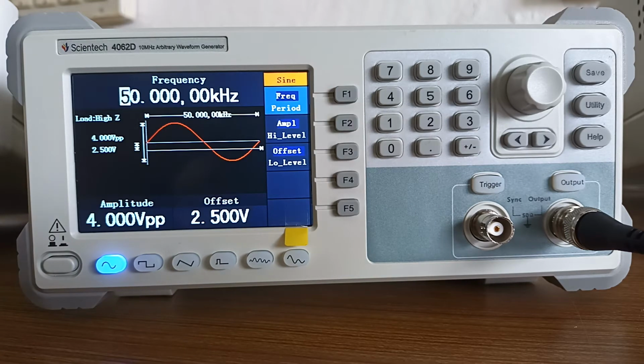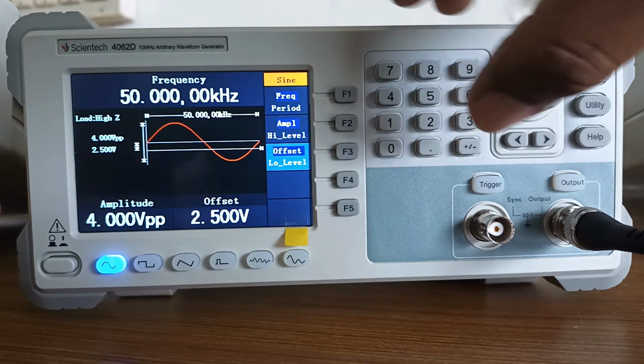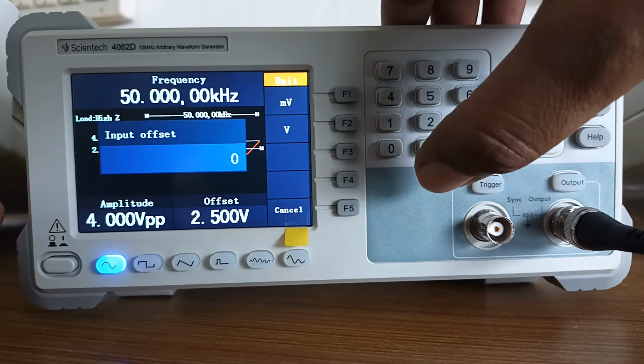Generally, for a regular experiment, we are not using any offset condition. Offset means what is the level above 0 axis. So if we want to make it 0, then we can press this offset and make that 0.